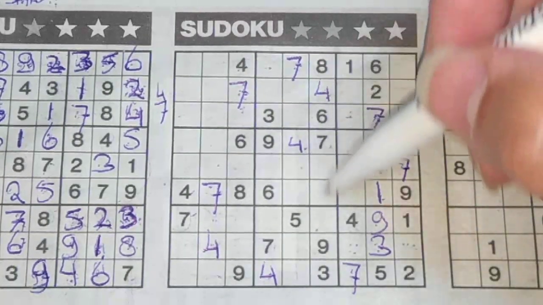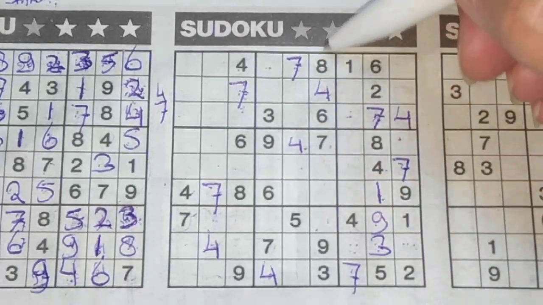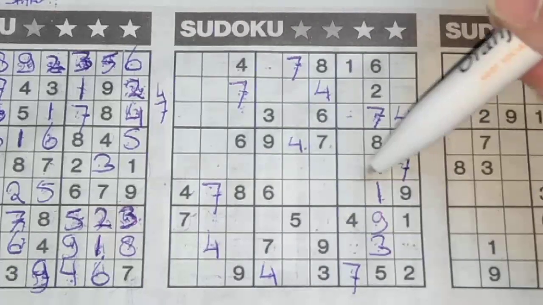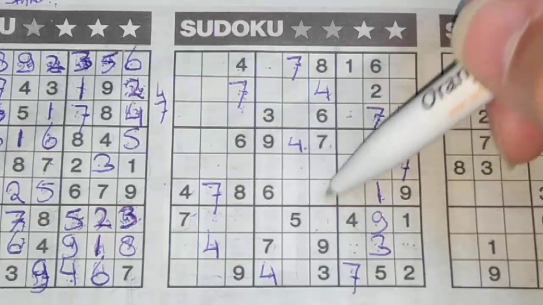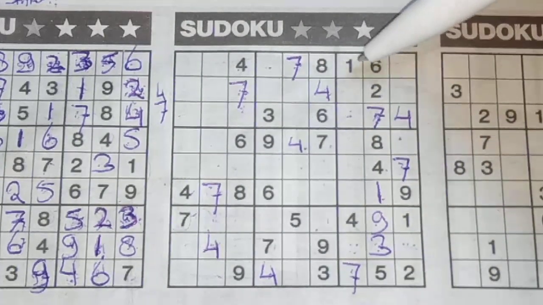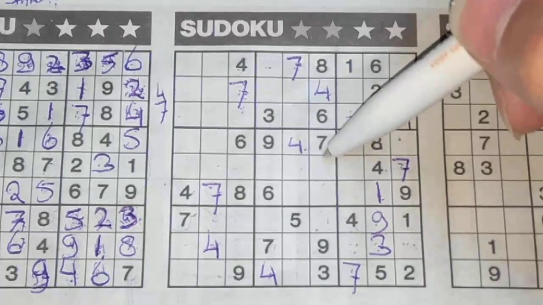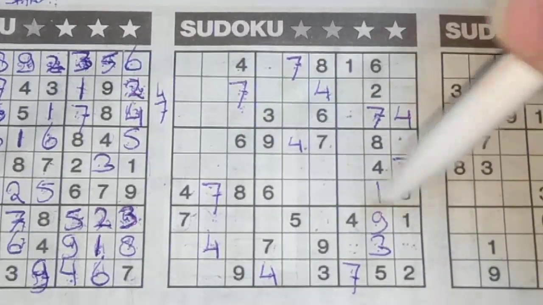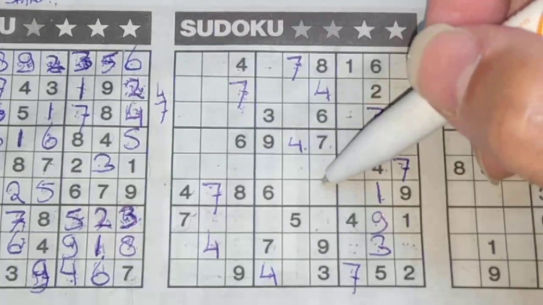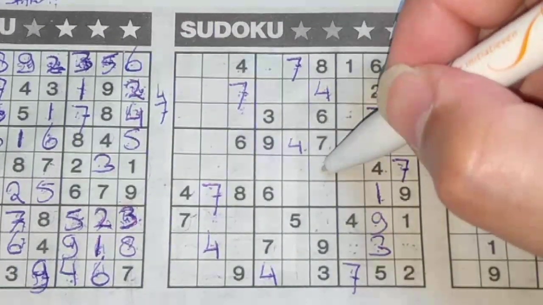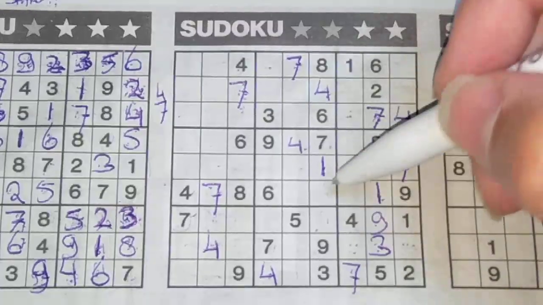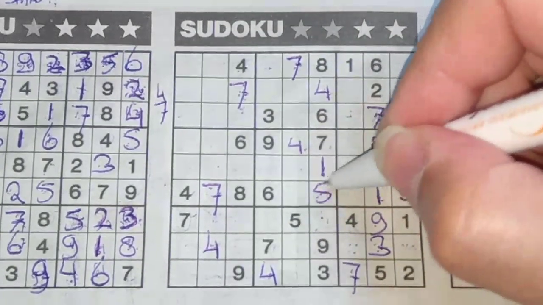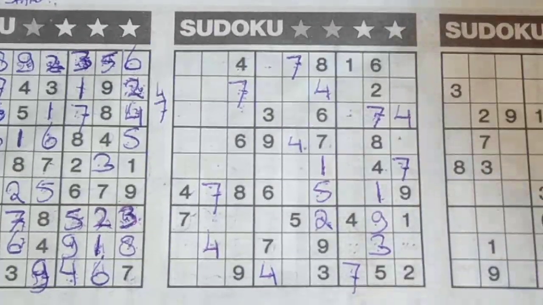How about this column? 3 missing numbers. In this column, the missing numbers here are the numbers 1, 2, and 5. I see here a 1, so no 1 there. Here also a 1, so no 1 there. 1 place left for the 1 should be here. The 2 and the 5 are left. We have a 5 here, no 5 there. 5 should be here, and the 2 goes there.